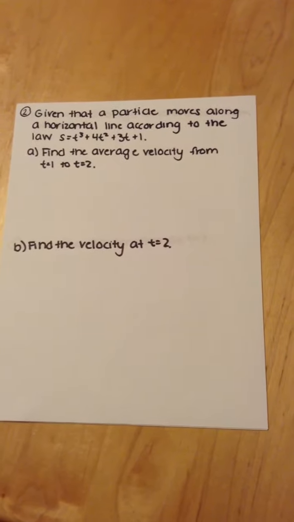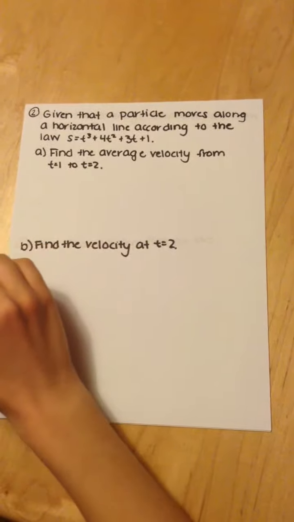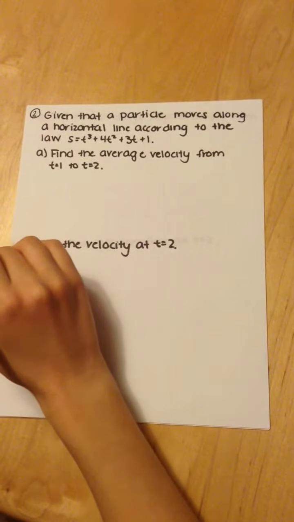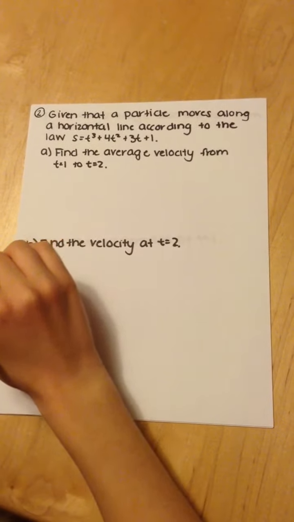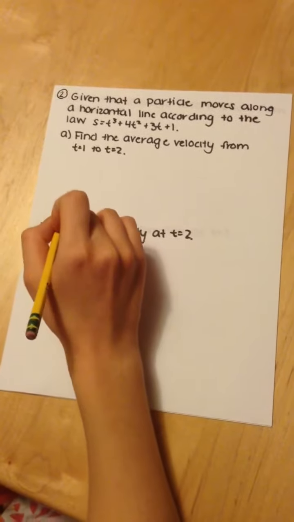Next part is a rectilinear motion question. It says, given that the particle moves along a horizontal line according to the law s equals t to the third plus 4t squared plus 3t plus 1, find the average velocity from t equals 1 to t equals 2.